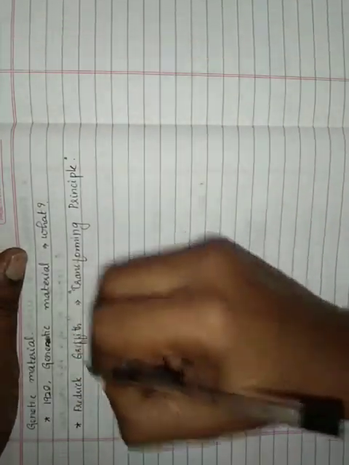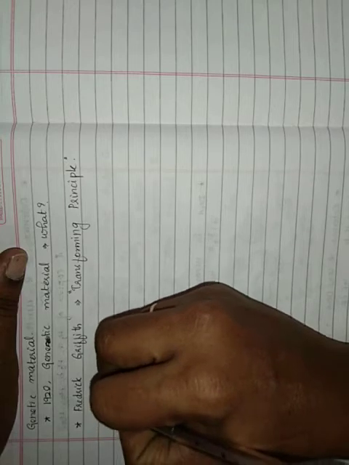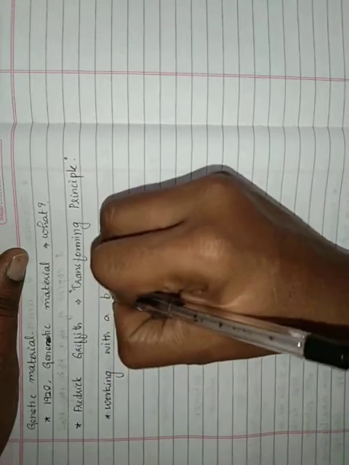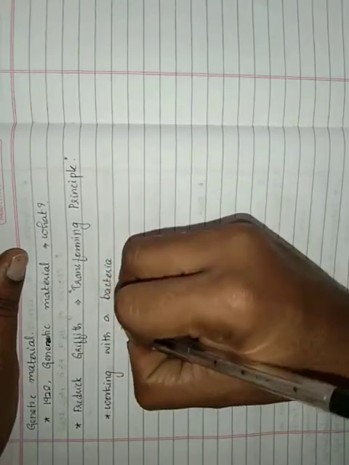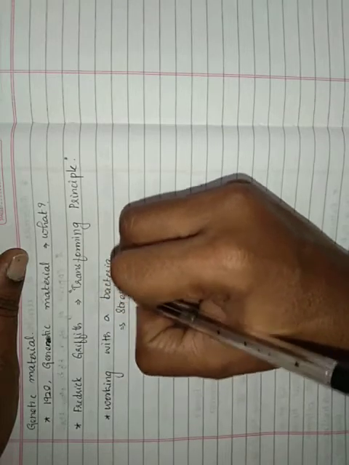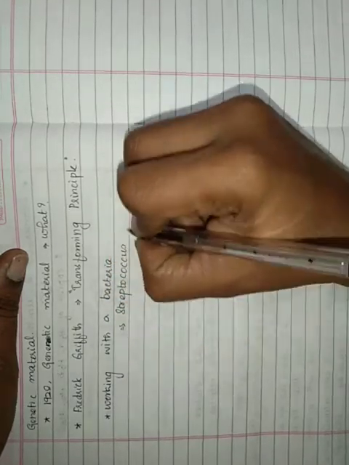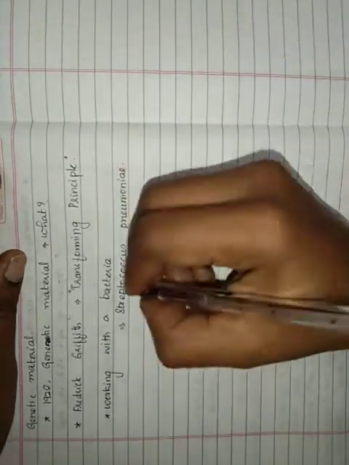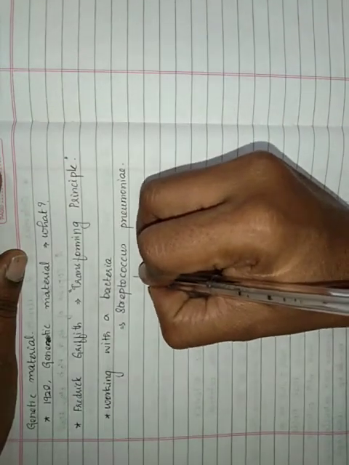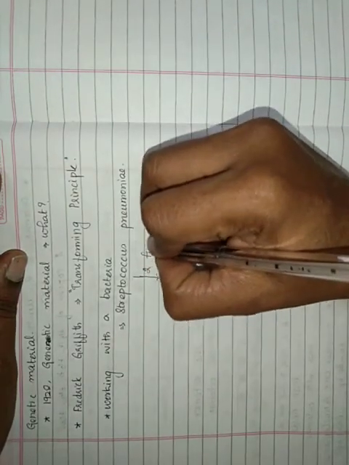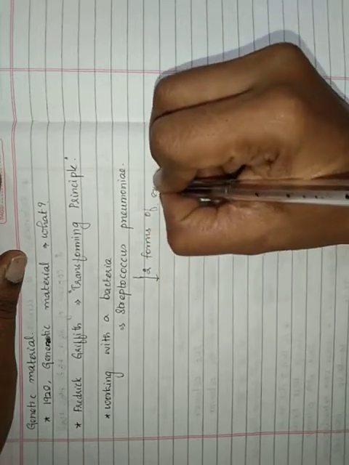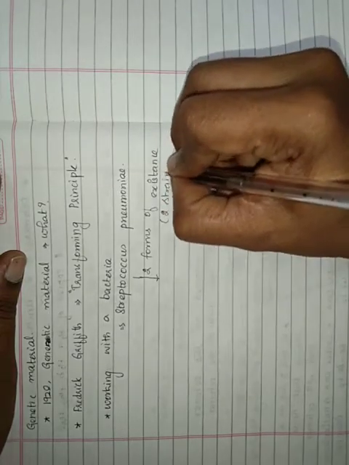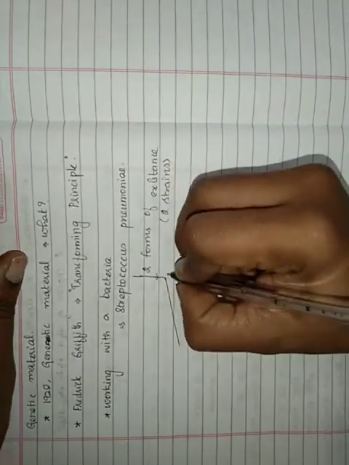And Frederick Griffith was working with a bacteria that is Streptococcus pneumoniae. So he was working with this bacteria, and he found that this Streptococcus bacteria had two forms of existence, which he called two strains of Streptococcus pneumoniae.